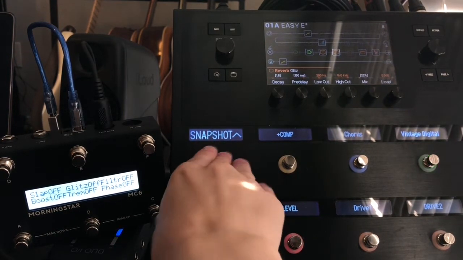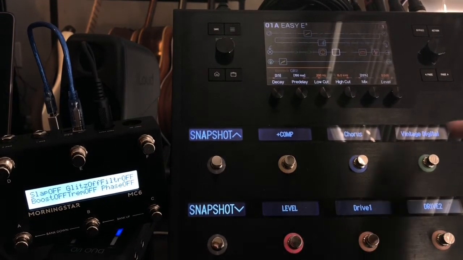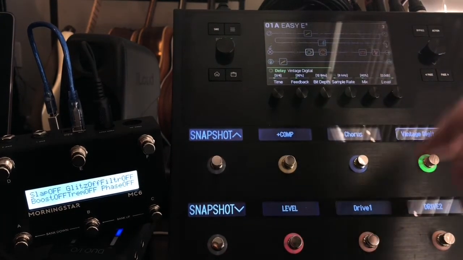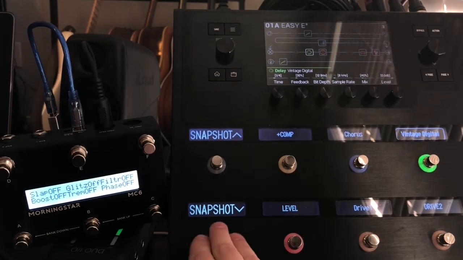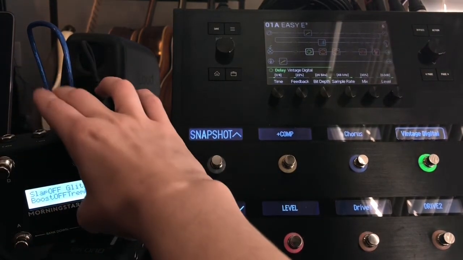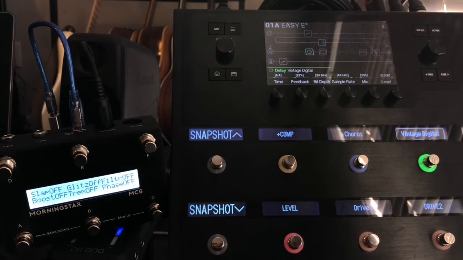delay in 1 through 3 is an analog delay, so it has more of that, I don't know, analog feel.